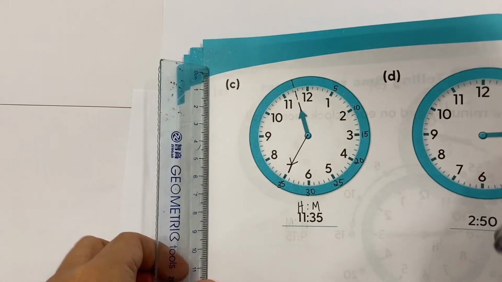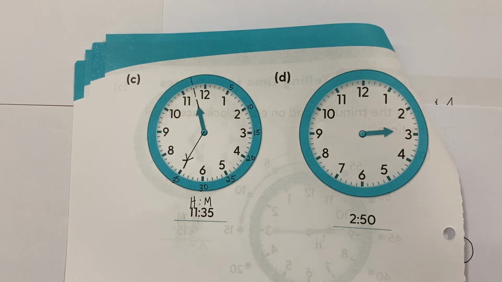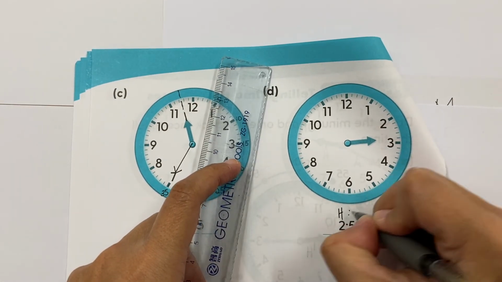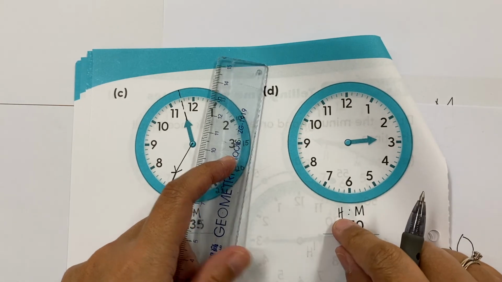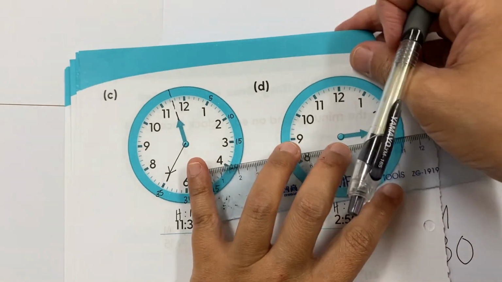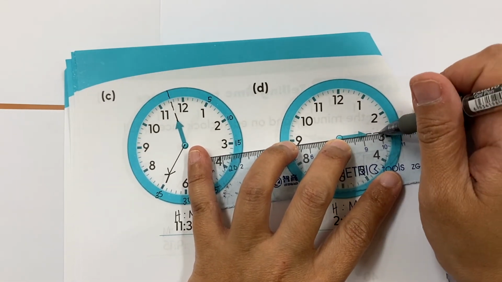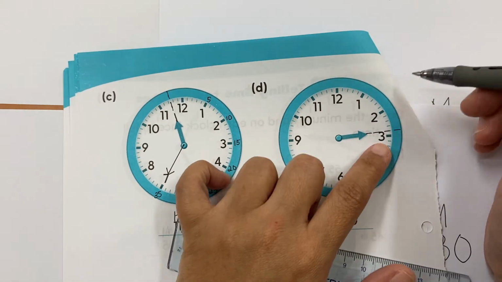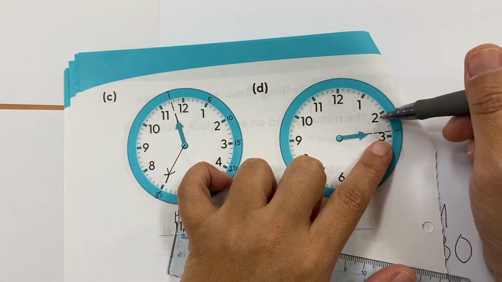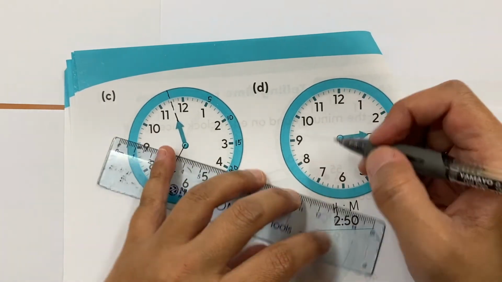Alright, part D now. Okay, part D, you have your hour hand and minute hand. So hour is 2. So as you can see here, if I were to draw the dotted line, can you see that it's still between 2 and 3 and has not touched 3 yet? So this is absolutely correct. So it's 2. Now 50.